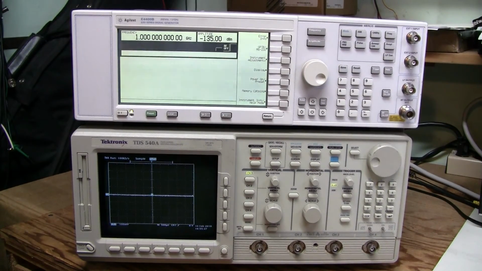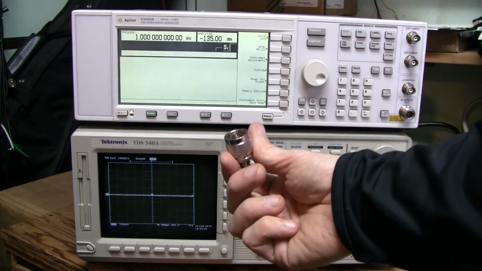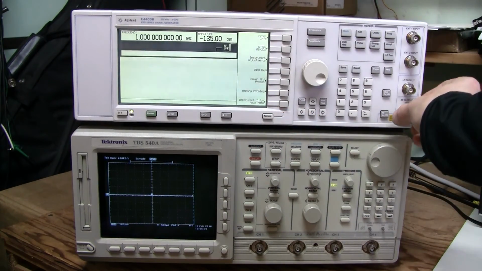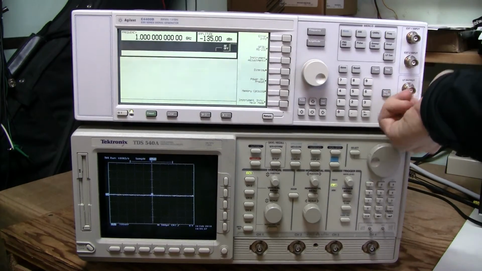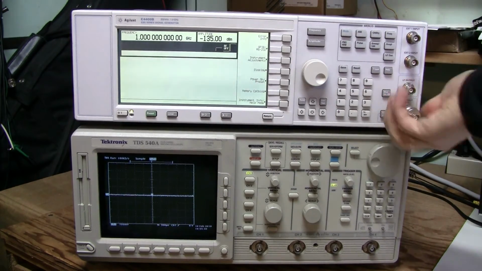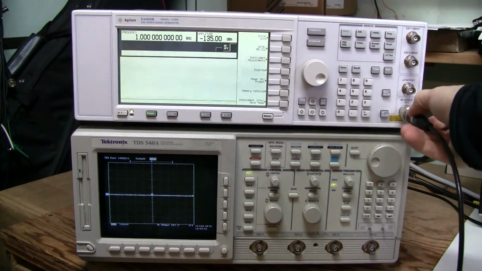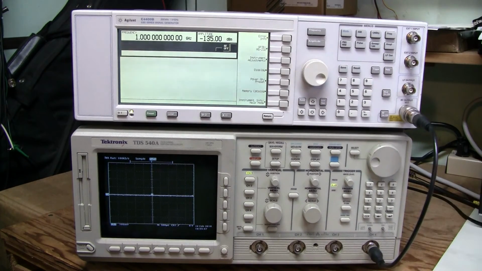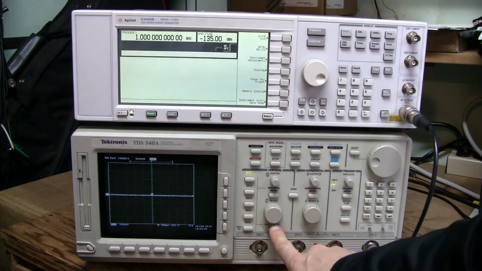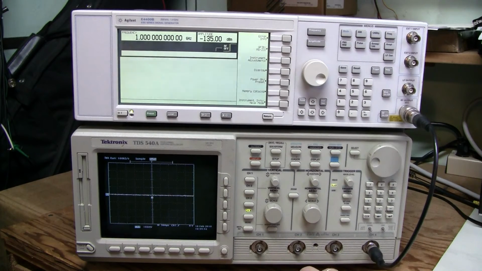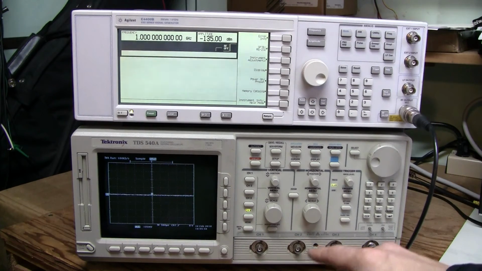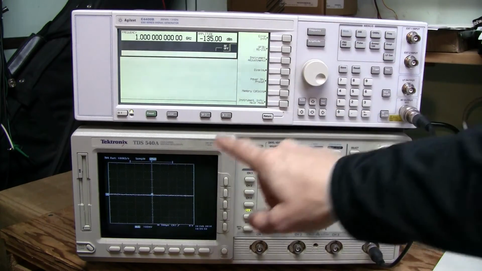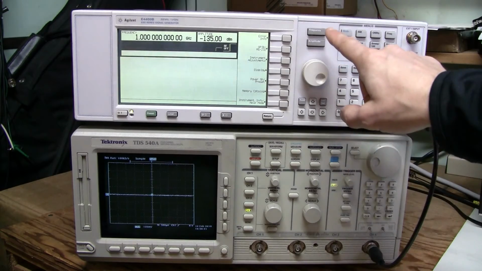Alright, let's have a look at the scope. I have this adapter from N connector to BNC. And let's use channel 4 because it's a short cable. Okay, so now let's set a lower frequency because this is a 500 megahertz scope.